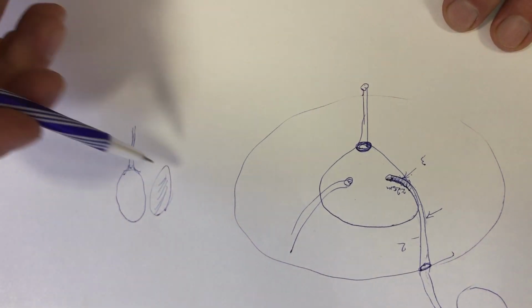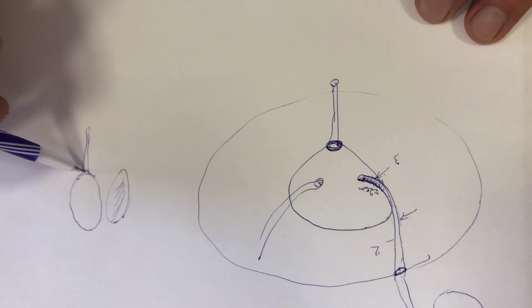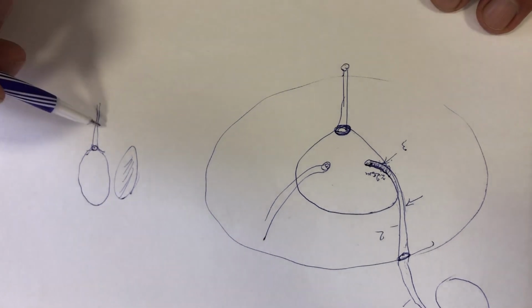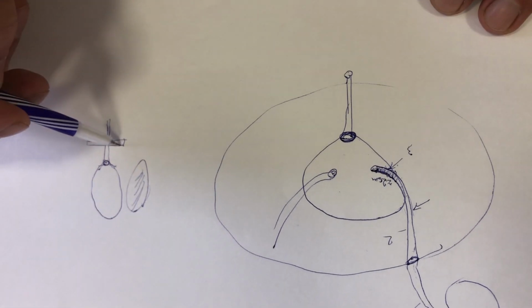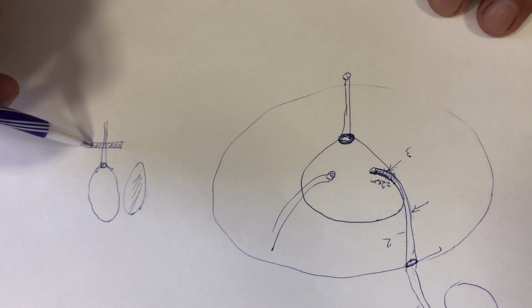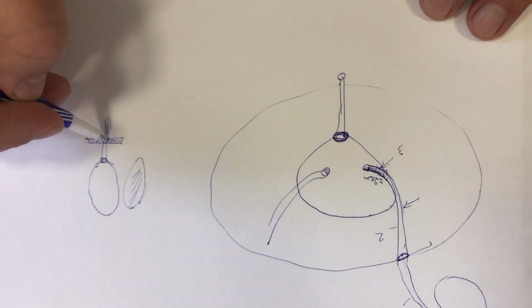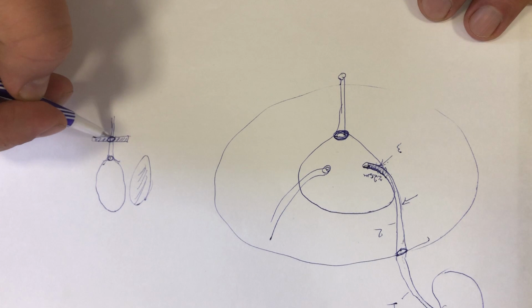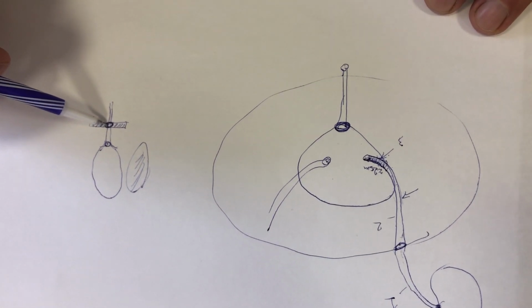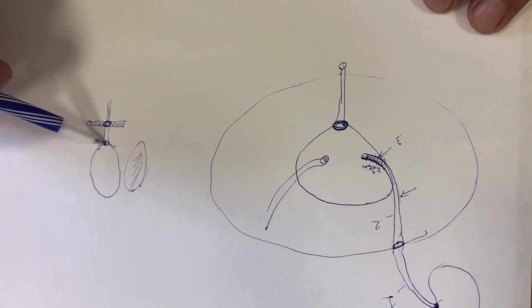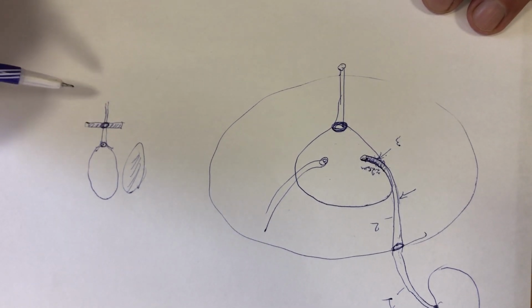And in the place where the urethra passes through the muscles of the urogenital diaphragm, these muscles surround the urethra and make another sphincter, musculus sphincter urethrae. This is sphincter vesicae, and this is sphincter urethrae.